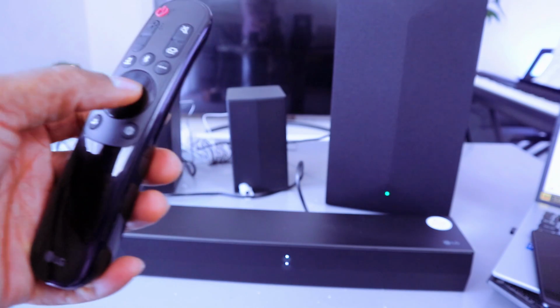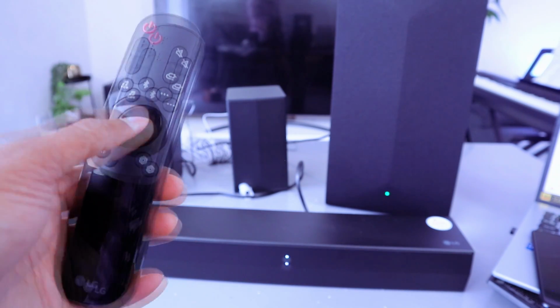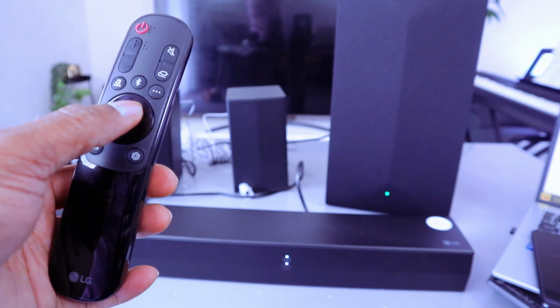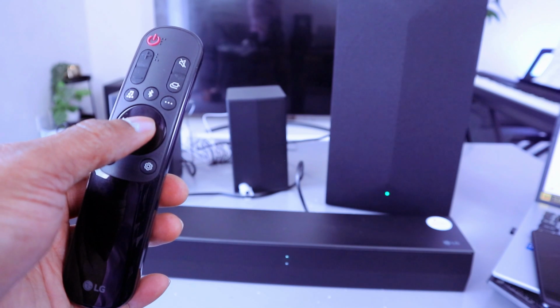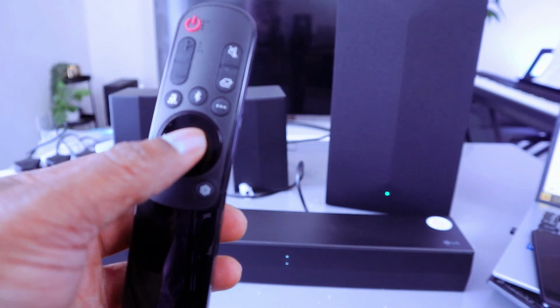Then the center one is pause and play. If you play or pause a song, press this button. When listening to music on a USB storage device, you can select the play mode by pressing this button. Repeat once, play the current file repeatedly.